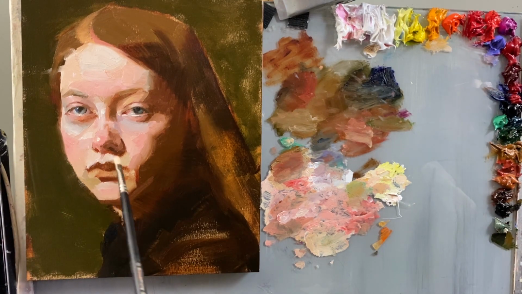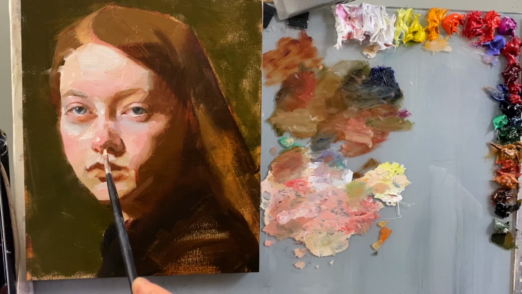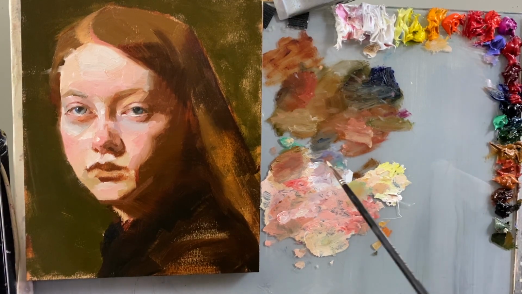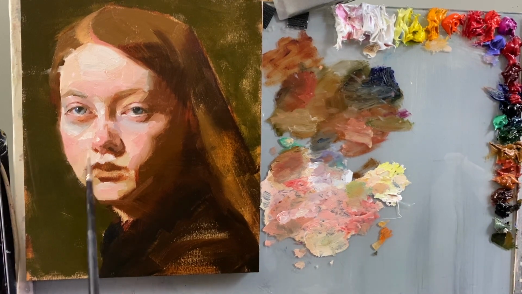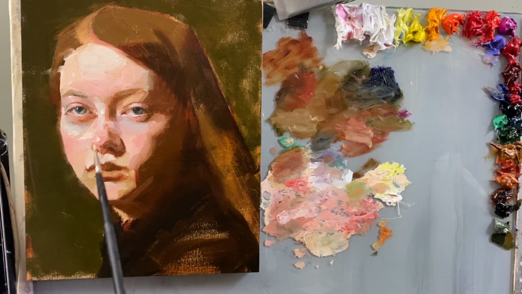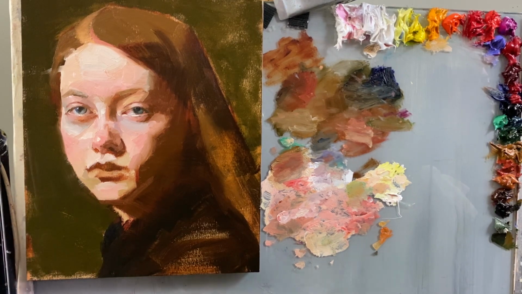And like that. The hook of the nose here. The exit of this nostril is very translucent, so I'm adding a little bit more orange to it so it feels warmer.